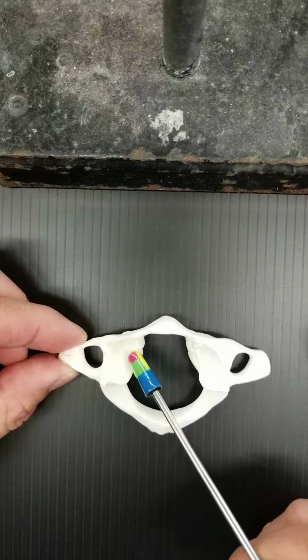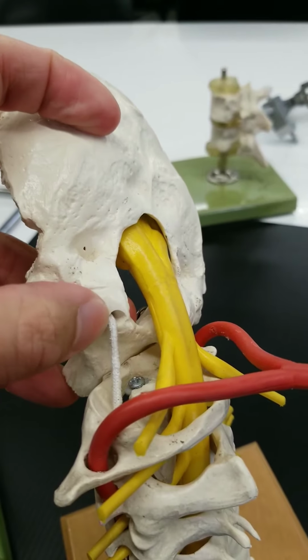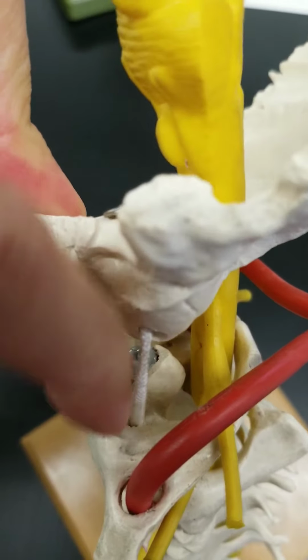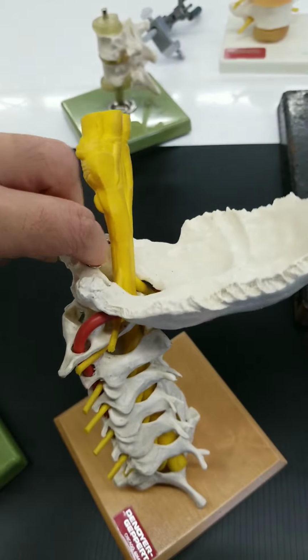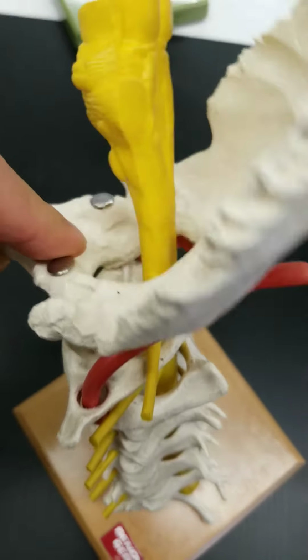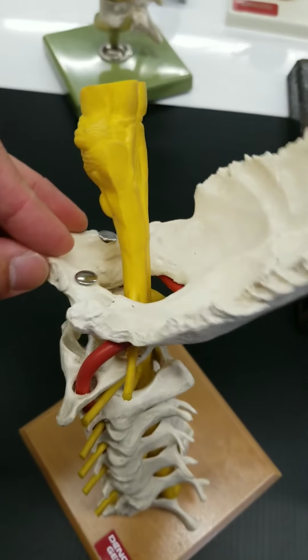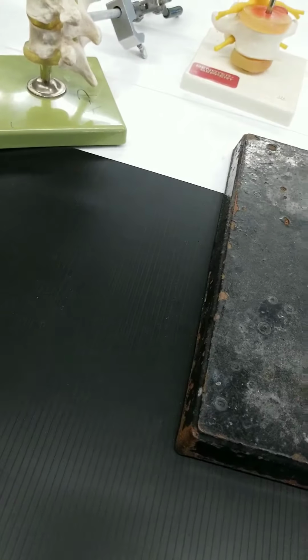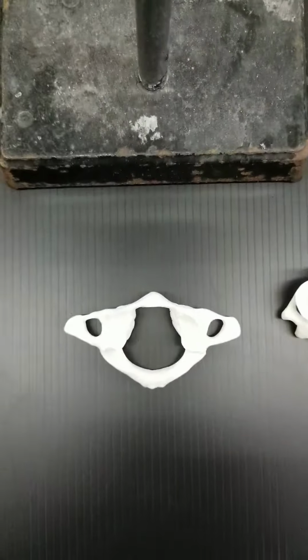And what that allows it to do is allow the occipital bone and the occipital condyles here to articulate with those facets and to move easily back and forth. It allows you to nod your head. So the occipital condyles of the occipital bone articulate with the superior articular facets of the atlas. That would be your atlanto-occipital joint. It's a synovial joint because it can move so much.